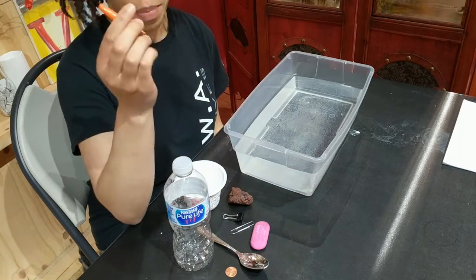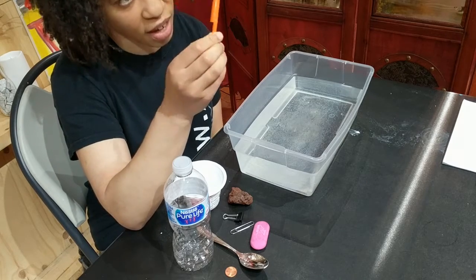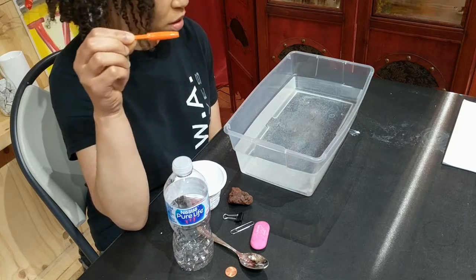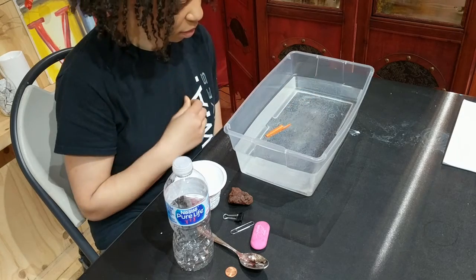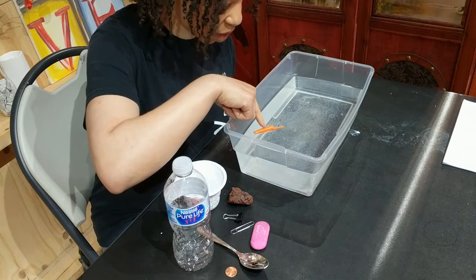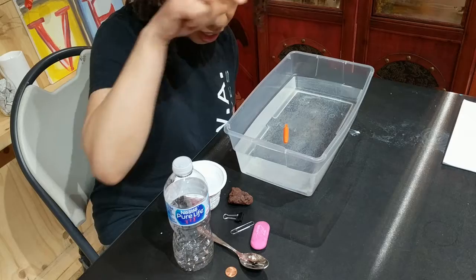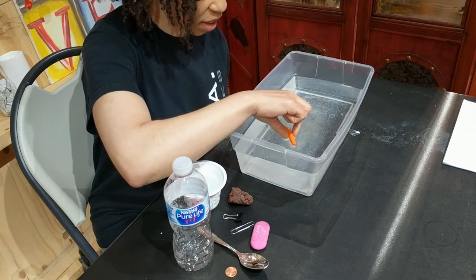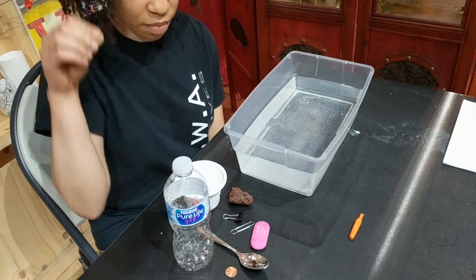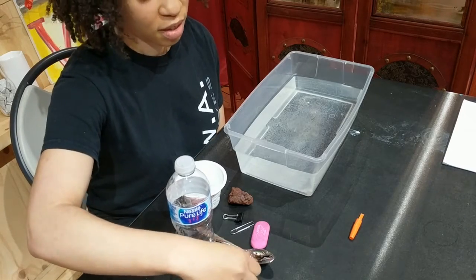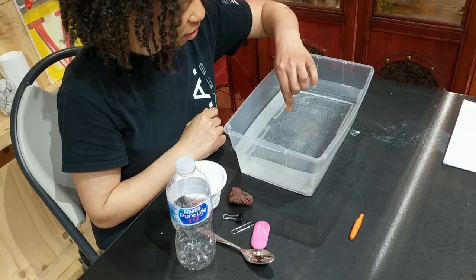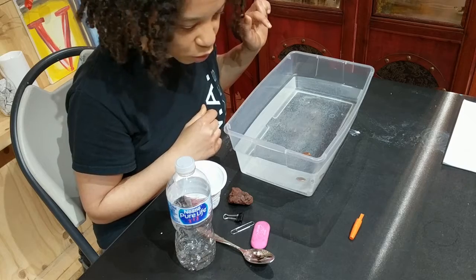I'm going to try the pen top first. What do you think? If I put this in water, is it going to sink or is it going to float? We'll see. Look at that. It is floating at the top of the water right here. Did you guess it was going to sink or float? Let's try something else. How about this penny? Do you think it's going to sink or float? Let's see. Whoa, that went straight to the bottom.